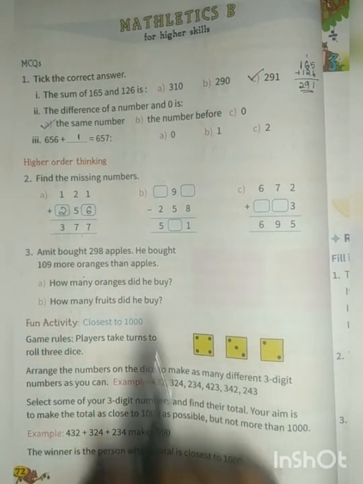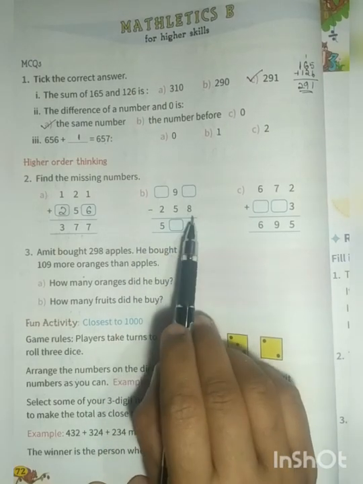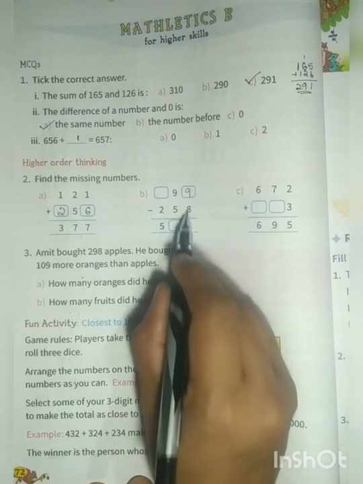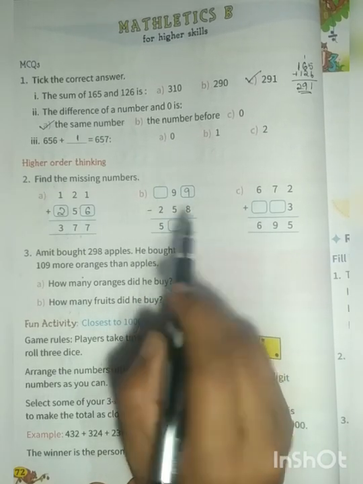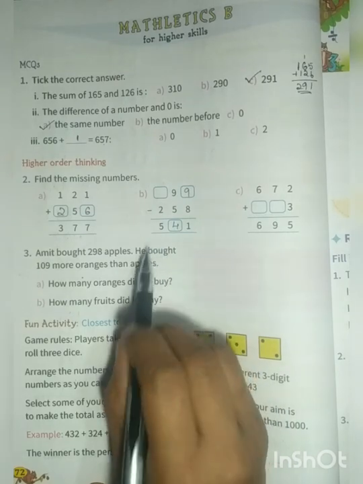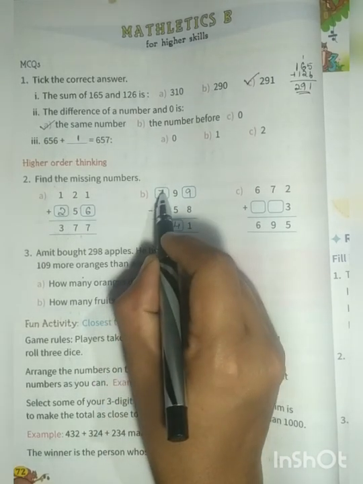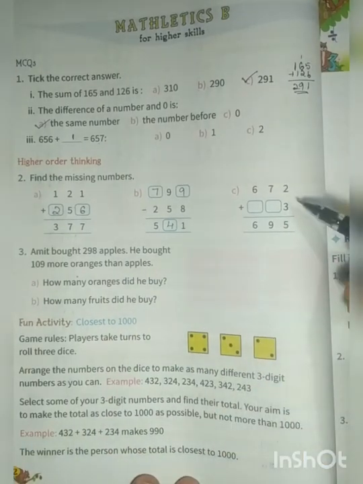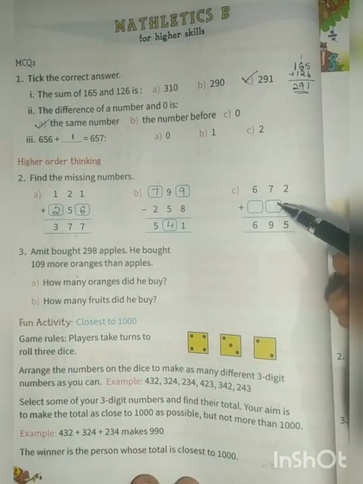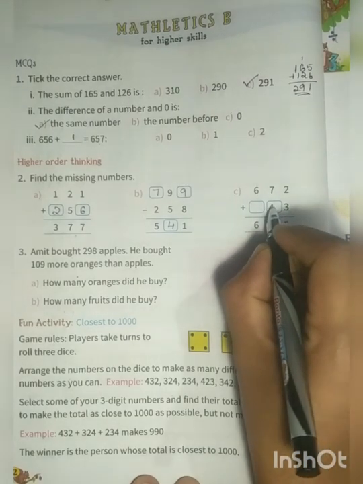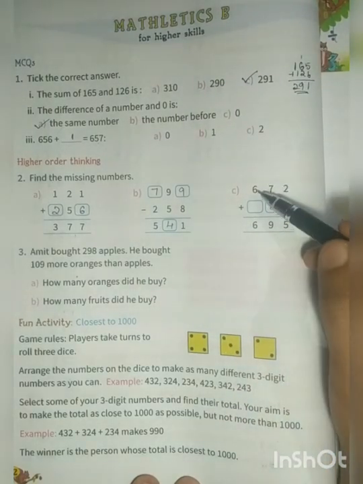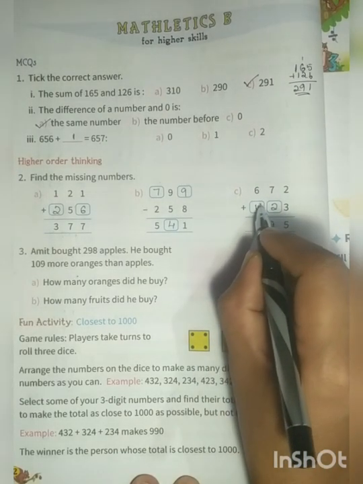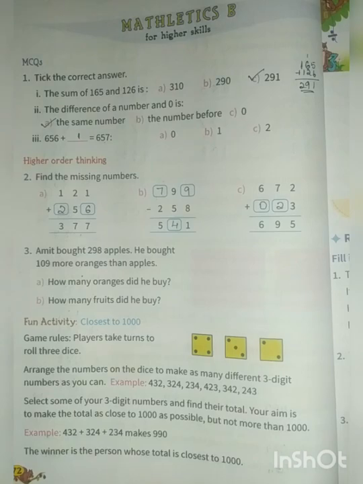The next one. This is minus symbol. So we have to add it. 8 plus 1 is 9. Wherein 9 minus 8 is 1. 9 minus 5 is 4. Then 5 plus 2 is 7. So 7 minus 2 is 5. The next one, 2 plus 3, 5. 7 plus blank, 7, 8, 9. So 2. 6 plus blank is 6. So we put a 0. 6 plus 0 is 6.